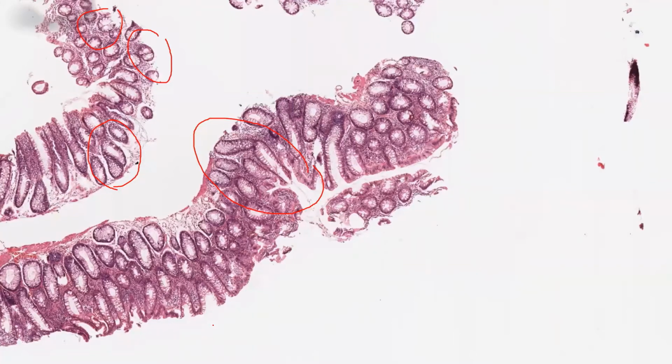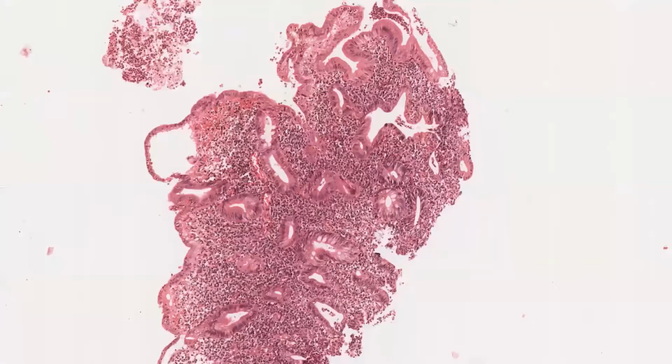So sometimes they just diagnose it as Crohn's disease because they saw granuloma, but the comment on something like this is that there is no architectural distortion. But in a case like this, there is crypt architectural distortion. Here is a different story, of course.